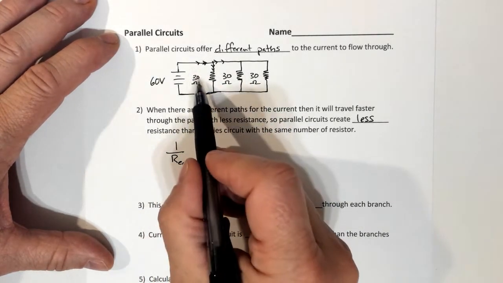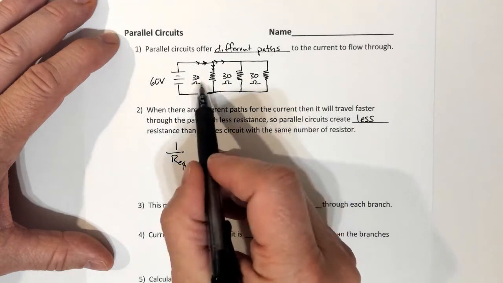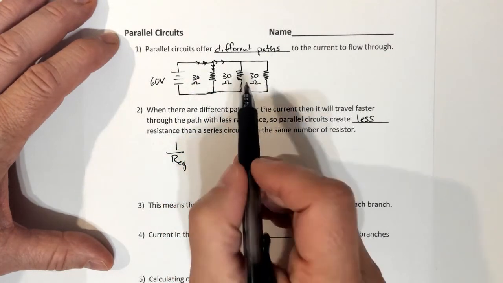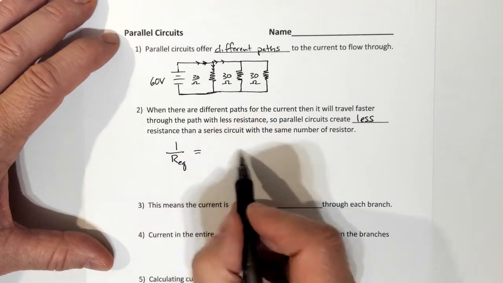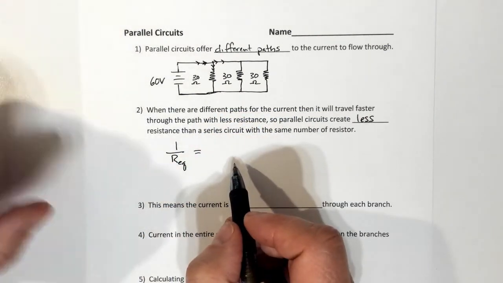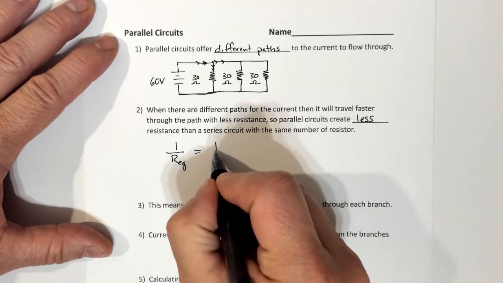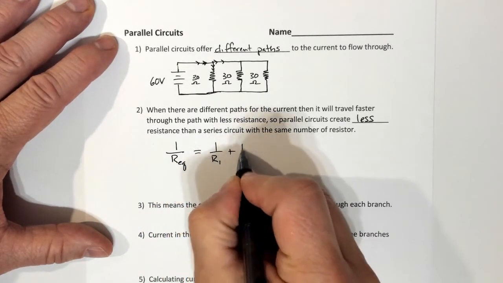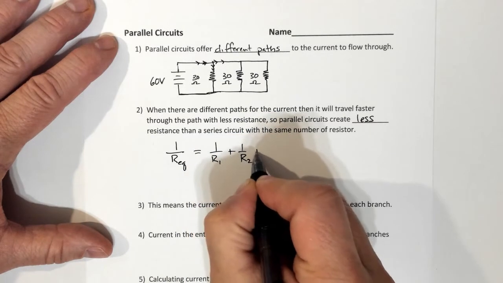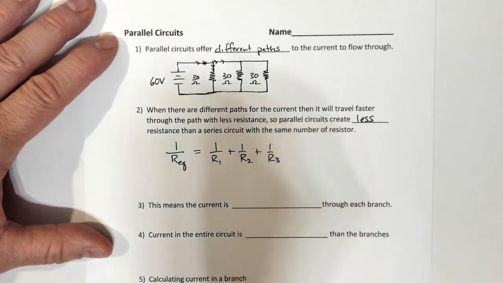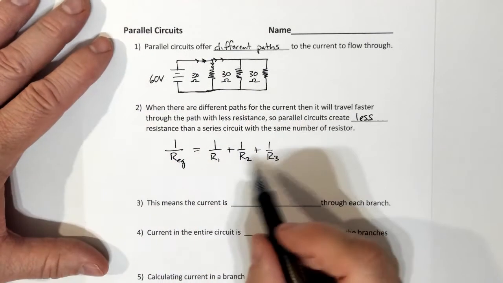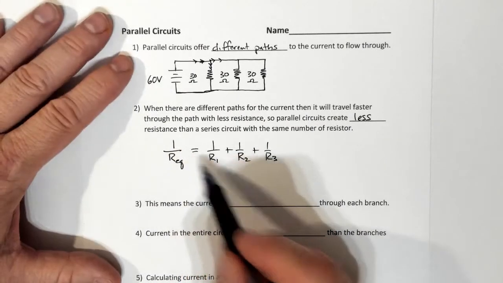So if I took three 30 ohm resistors and put them in this pattern, then what would happen is their overall, or what we usually consider a total resistance, which is now called an equivalent resistance, is equal to 1 over R1 plus 1 over R2 plus 1 over R3. And so you'd have to add them up and then invert or flip the final answer.